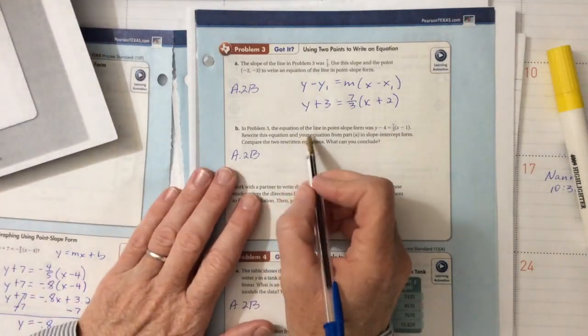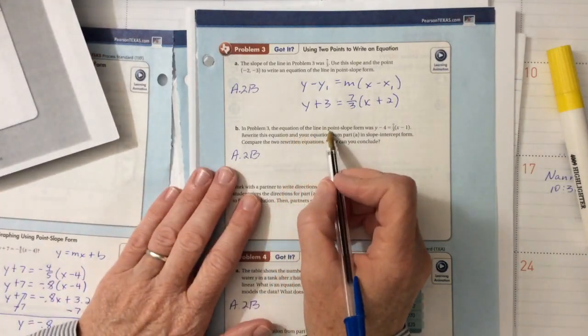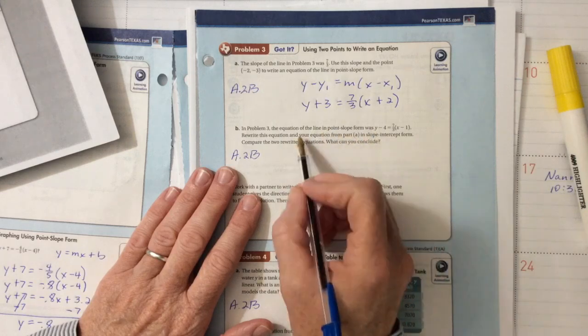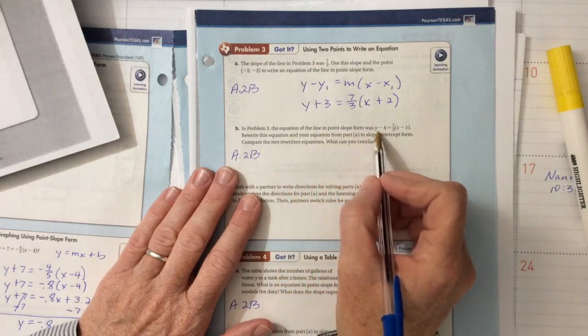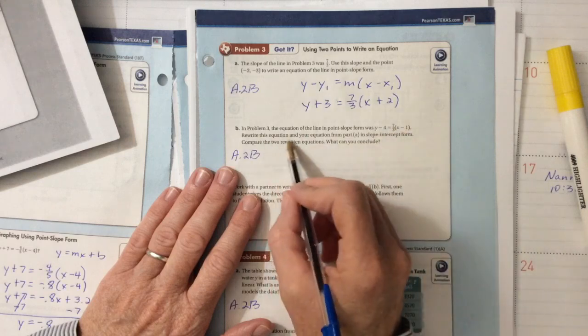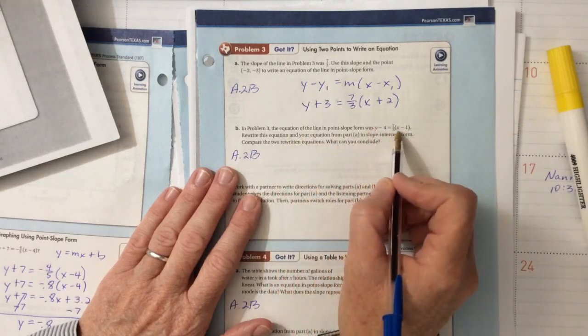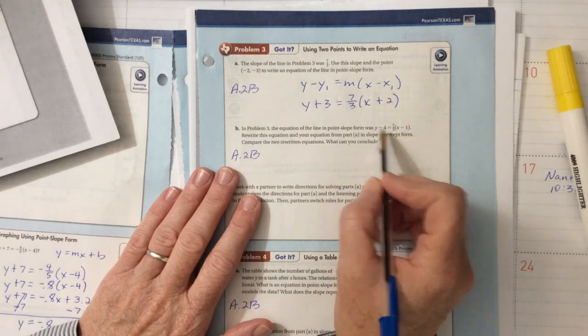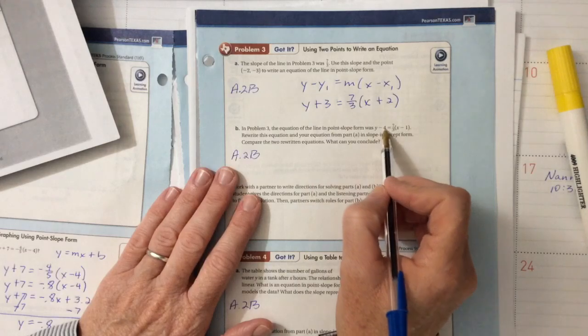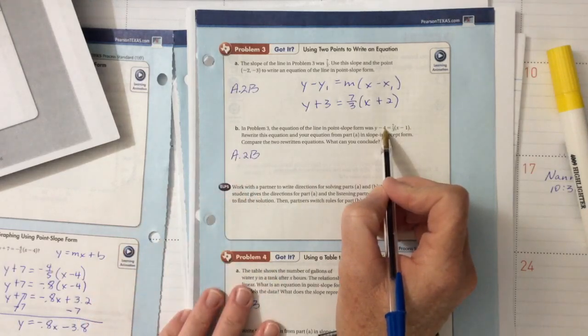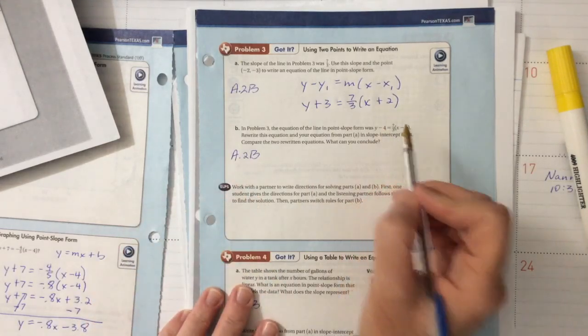Now this one, it says the equation of the line in point slope form. I'm not sure what all this is, because that is not even the right point. -4 and a -1.